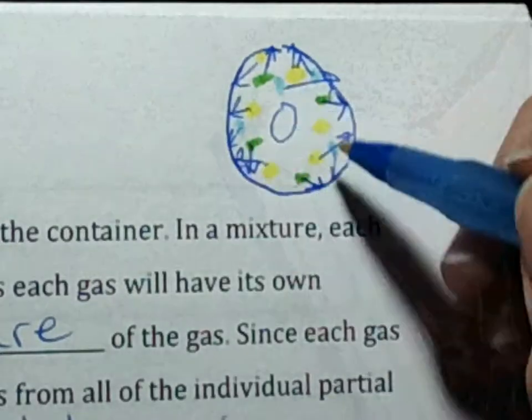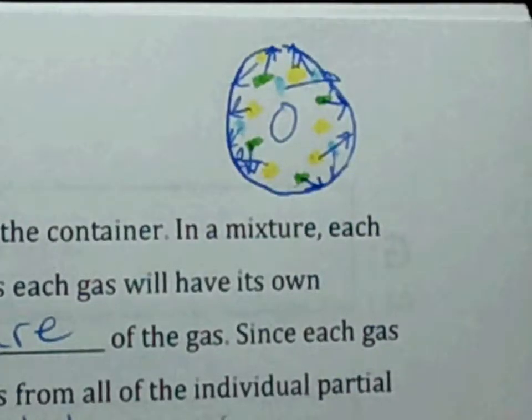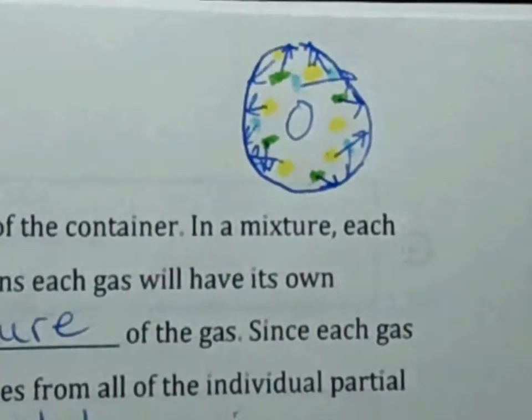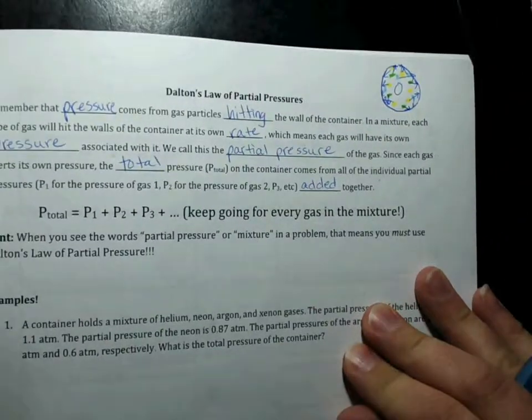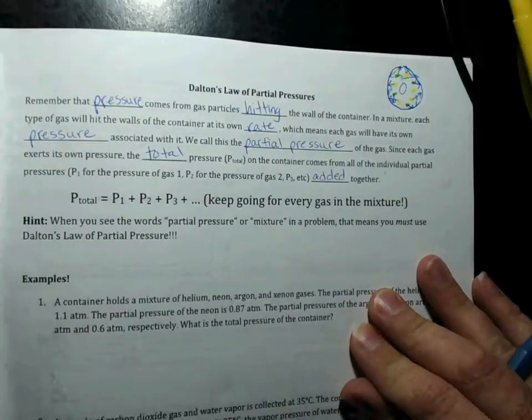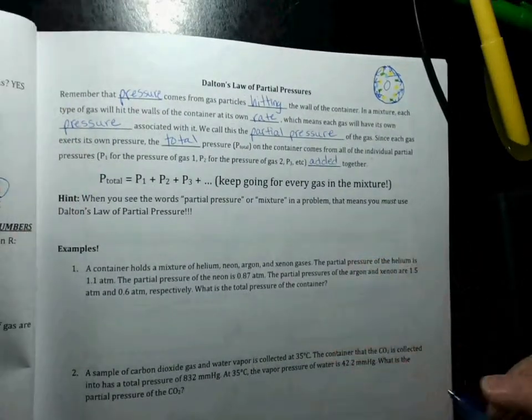So for every gas in there, that gas's particles are hitting the walls at their own rate, causing pressure at their own rate. If you want to know the total pressure, you have to know how much they all add up to.